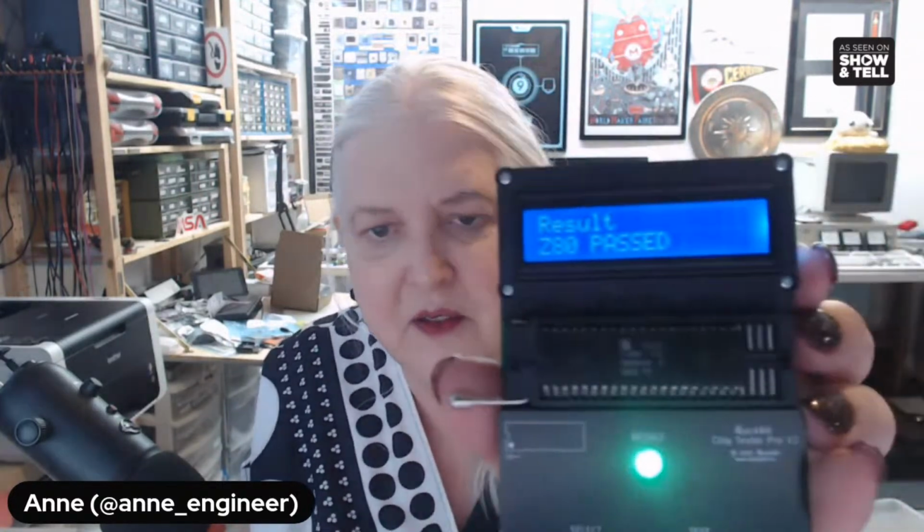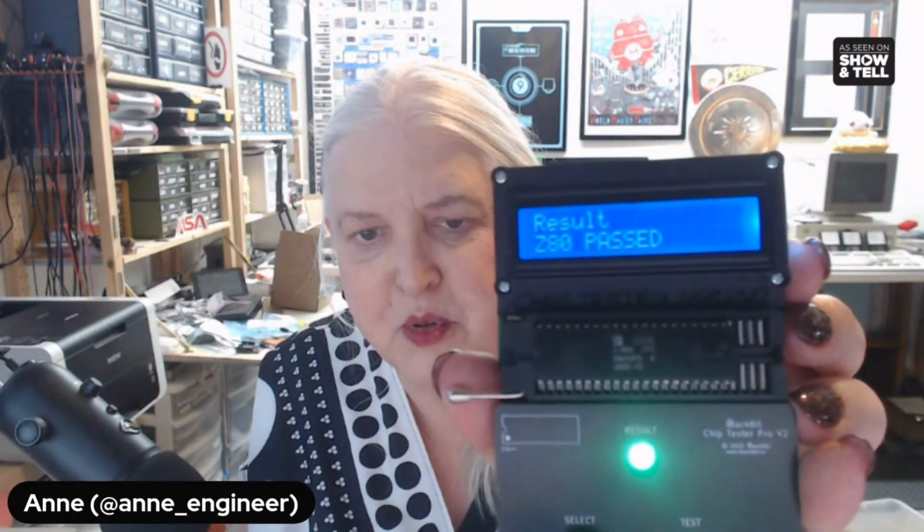It'll fit a 40-pin DIP okay. I've got a 68,000 engineering sample. That's too big. It will not fit. So no, I'm having a lot of fun.